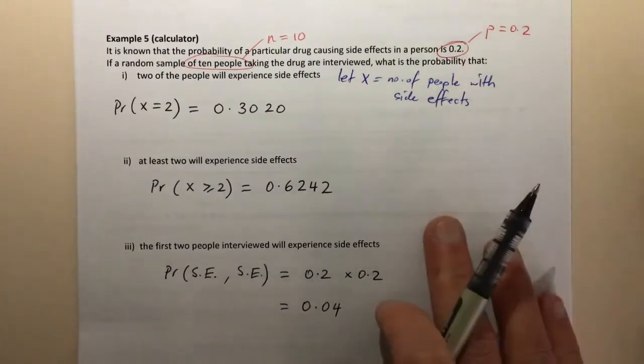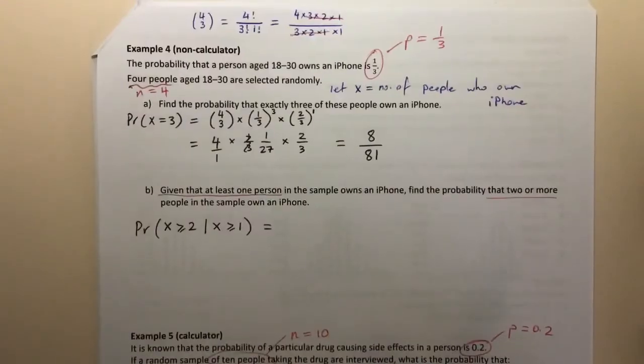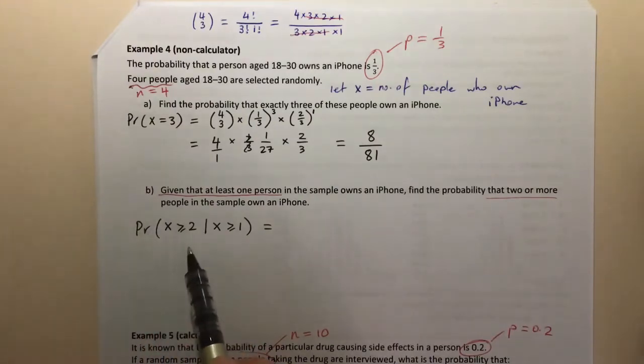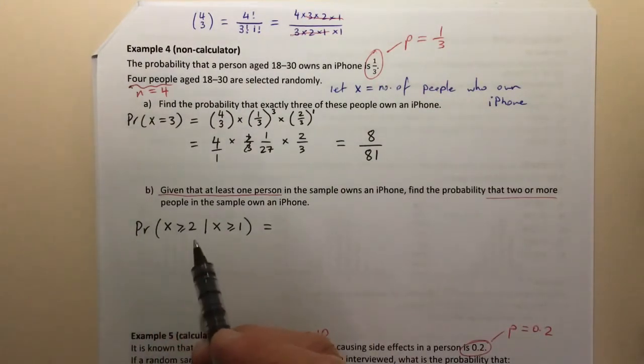Okay, now as promised, I'm going to go back to example 4b here. Right, so this was my fault. I wrote this example, and 4b, without a calculator, it's possible, but it's pretty horrible, and it certainly wasn't intended to be this horrible. So we're going to do example 4b, but with a calculator.